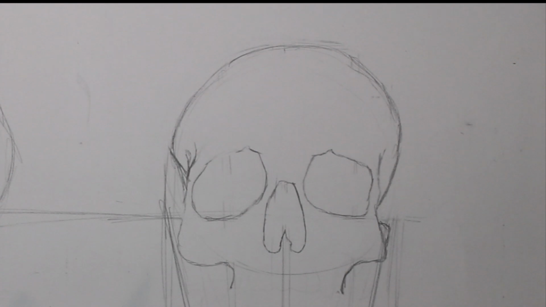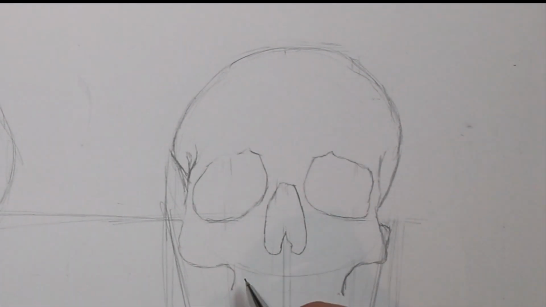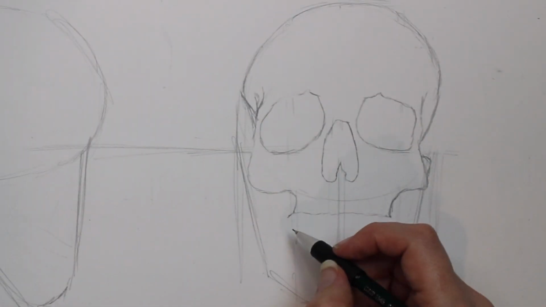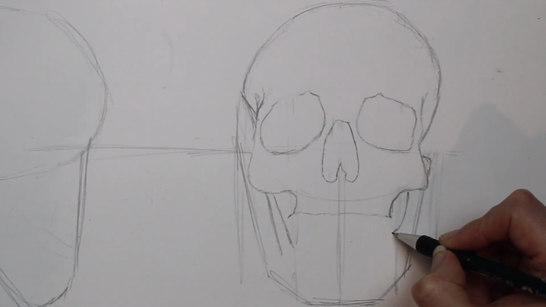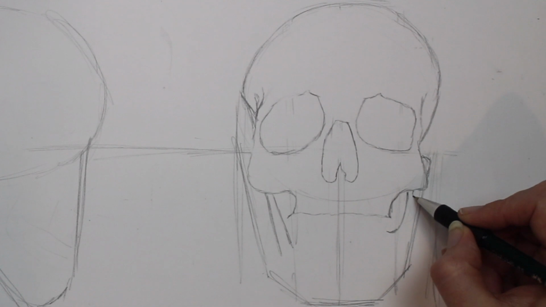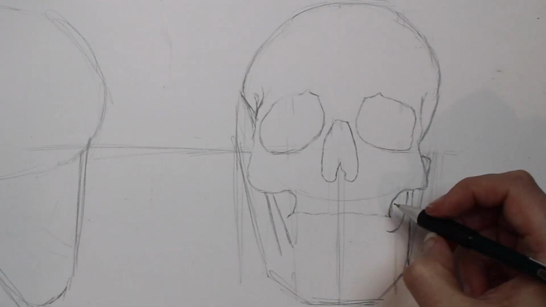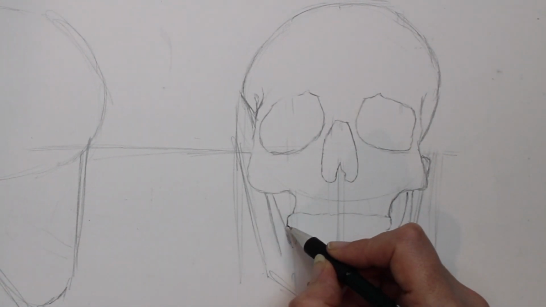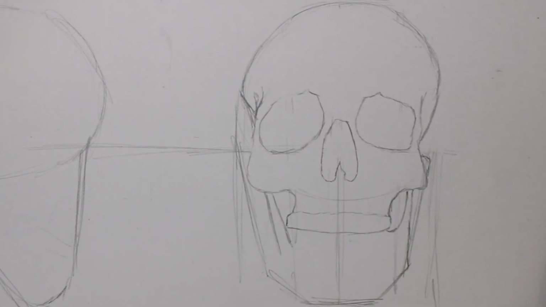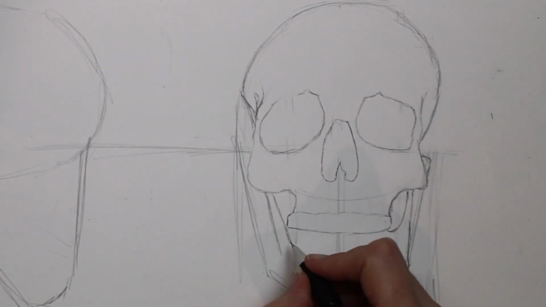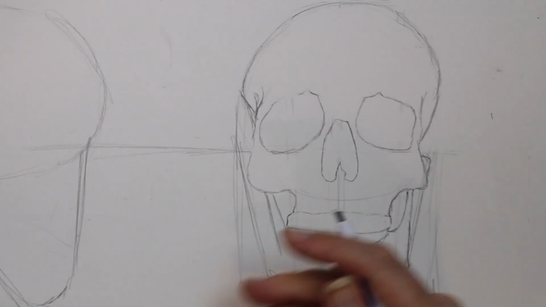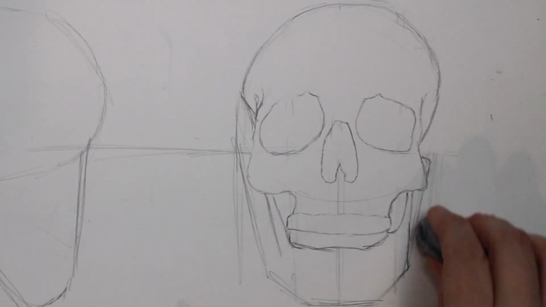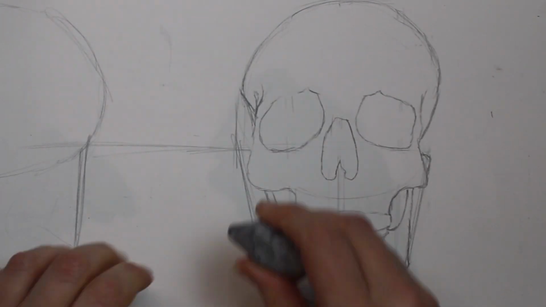But if you want to use one of the reference images, please look at the description below and you will find them there. I would suggest that you do draw from reference if you're drawing a skull, because then you will see all those fine details, and also you can find all of the areas on the skull that you wouldn't find if you were drawing it from your imagination. I'm now sketching in where the teeth will go and the areas at the side of the teeth, and just sketching in lightly where all those areas are going.